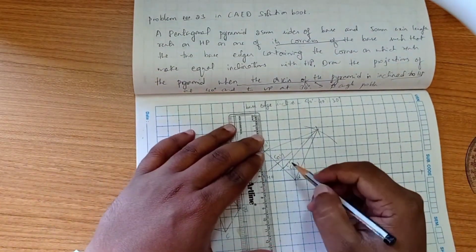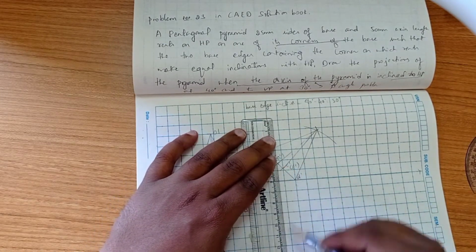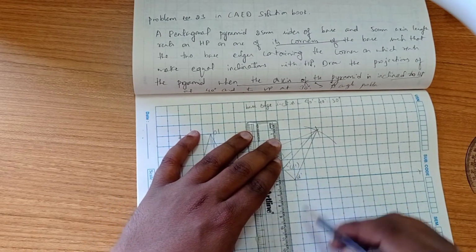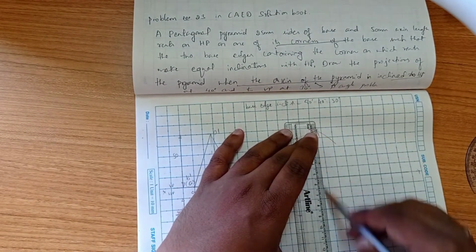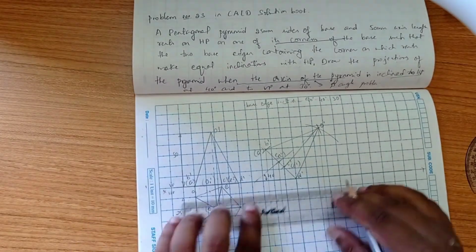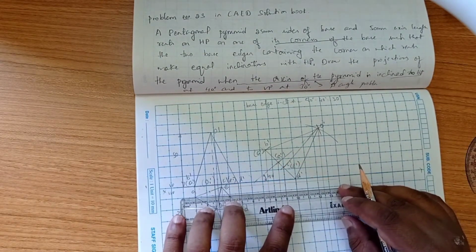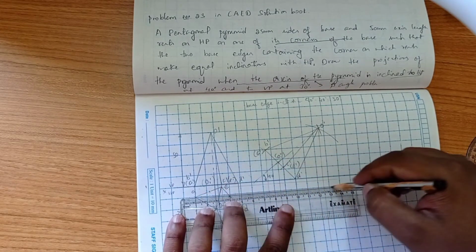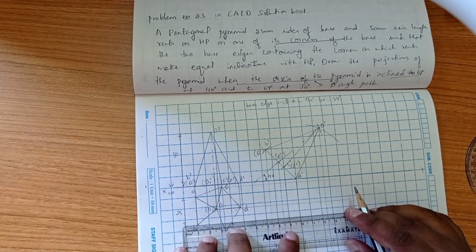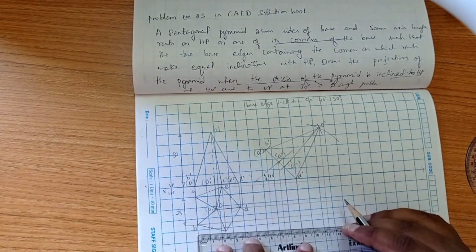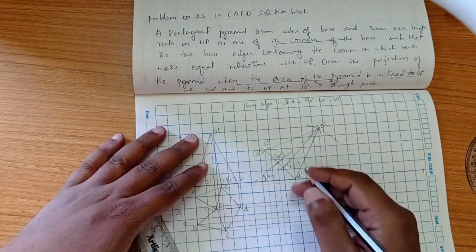So projecting downward, okay. O dash. We can write the namings here.